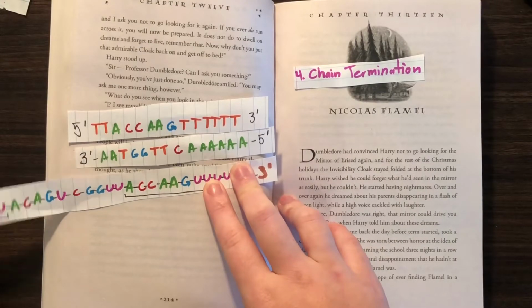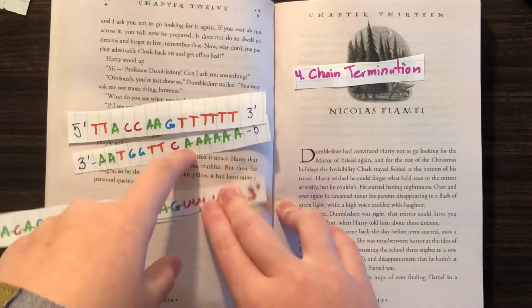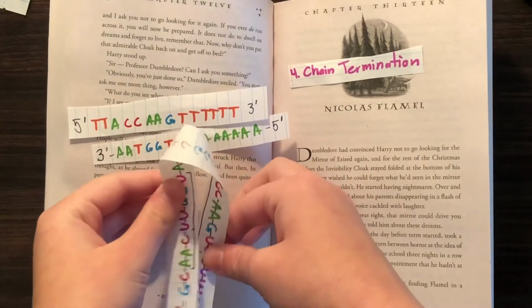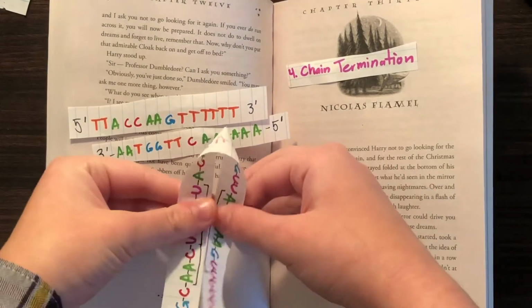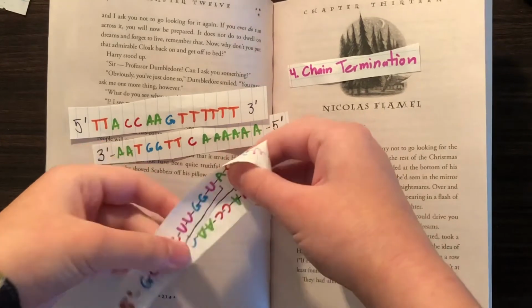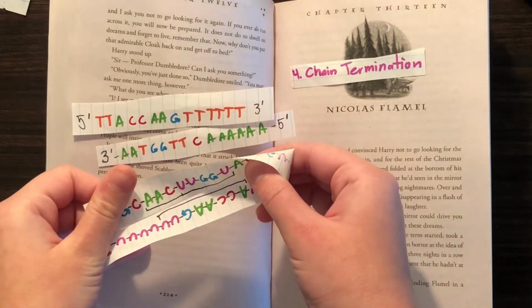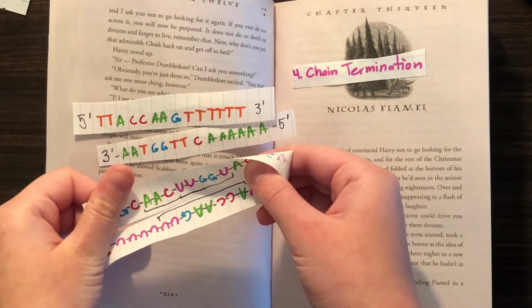Since these inverted groups want to bond with each other, they are going to break from the DNA and they are going to fold back so that the inverted repeated groups line up like this, as you can see. And this creates a termination hairpin.